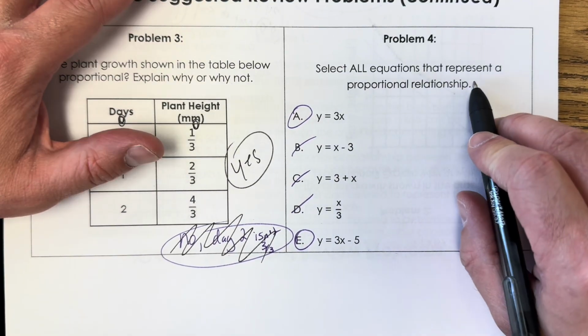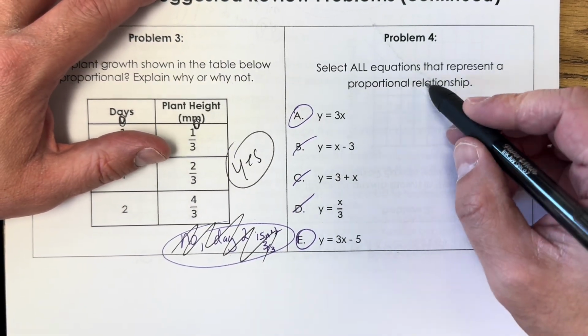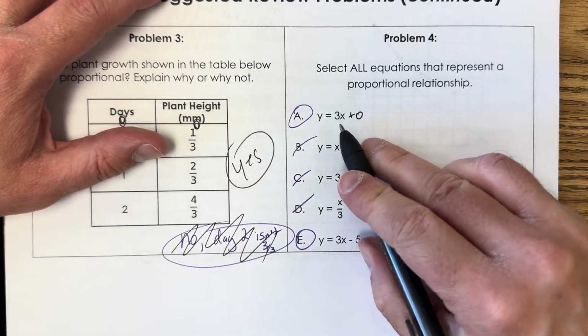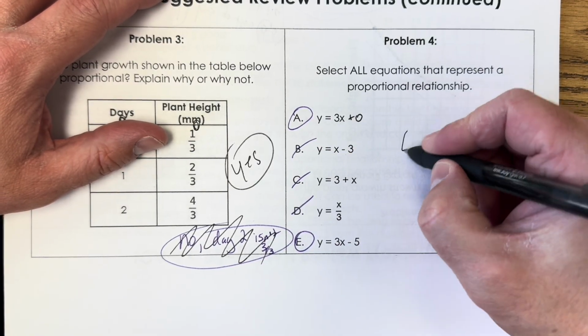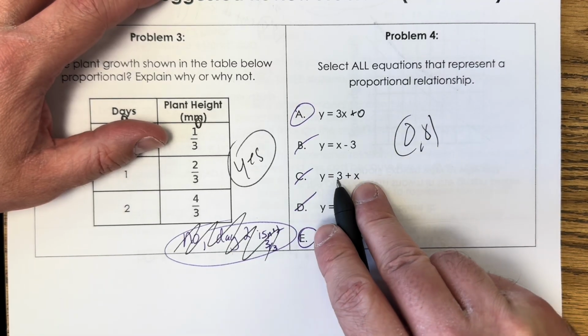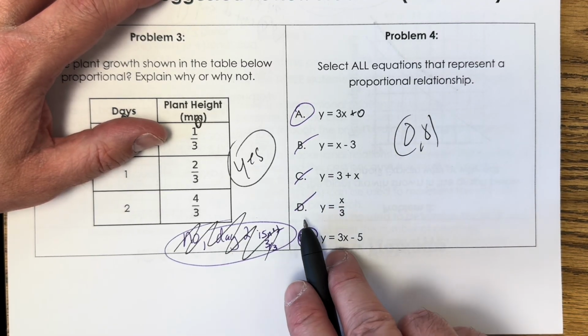All right, select all that represents a proportional relationship. Proportional relationship needs a y-intercept of 0. So that has a y-intercept of 0, we're good. This does not have a y-intercept of 0 because remember, it has to go through 0, 0. Here, also not because that's a y-intercept of 3.